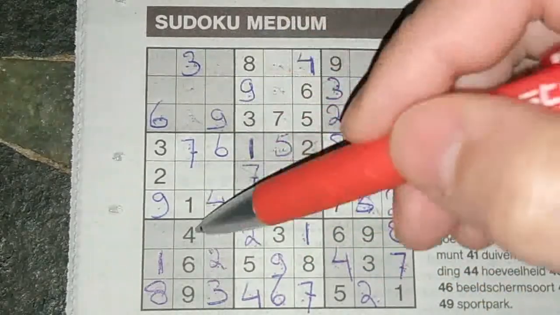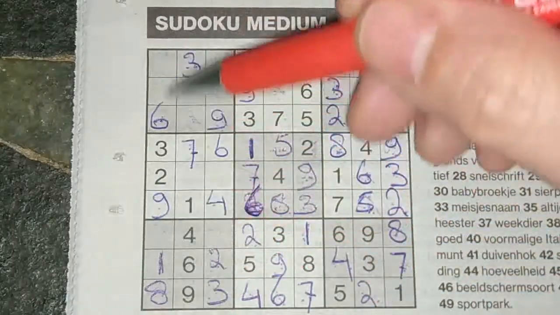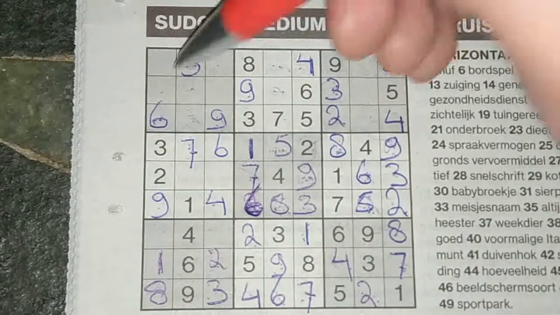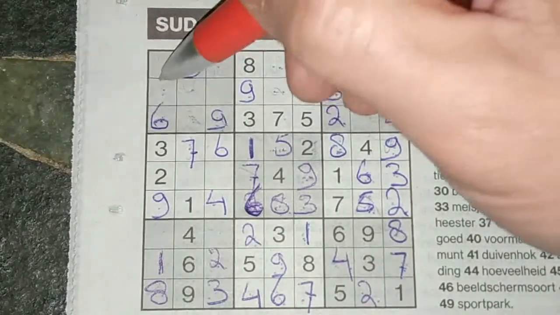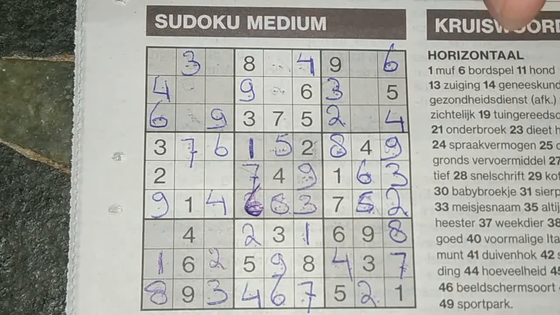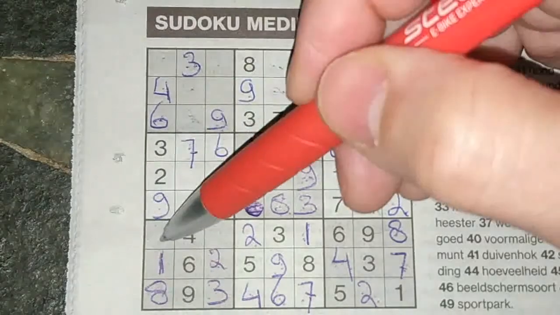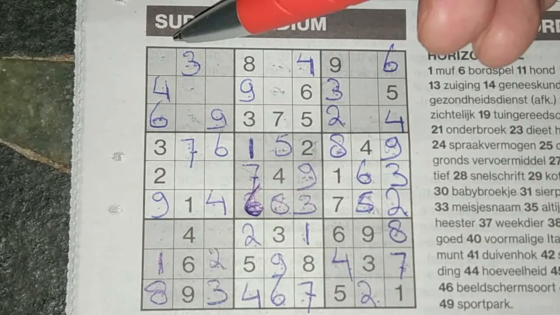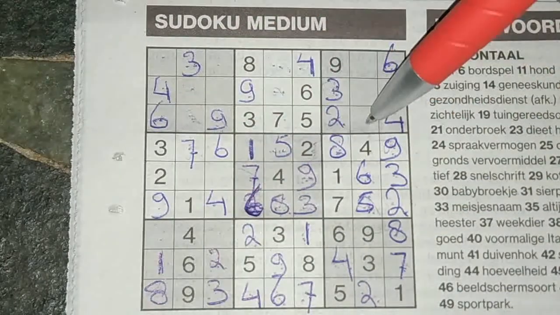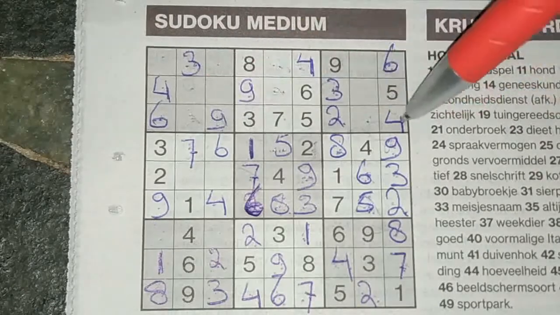4 in the third column, 4 in the second column, so in the first column, the only 2 places for the 4 are here or there. I see here 4, so no 4 there, 4 should be here. Then 2 numbers left. No, I need to wait. 2 numbers left in the third row.